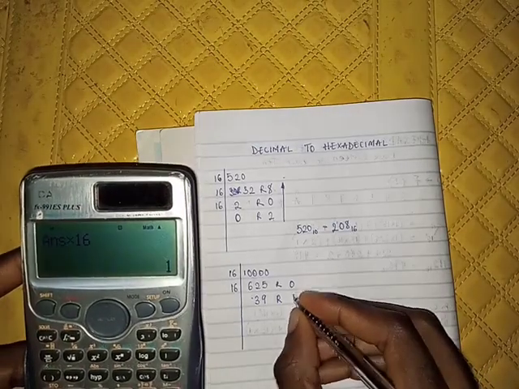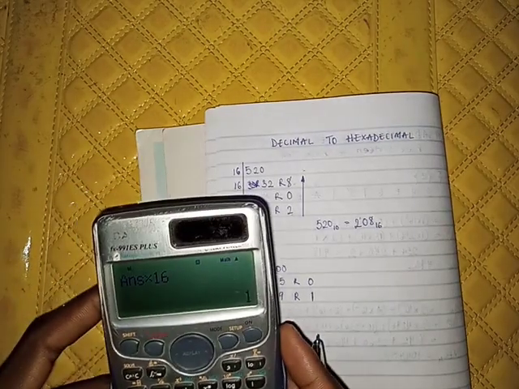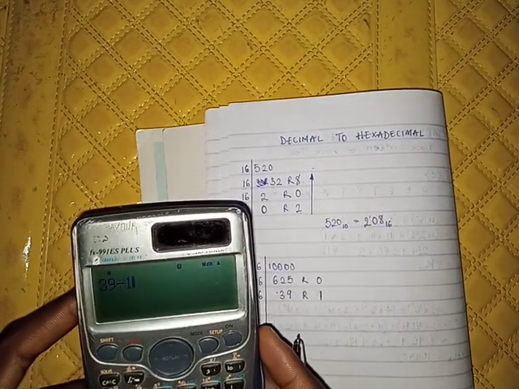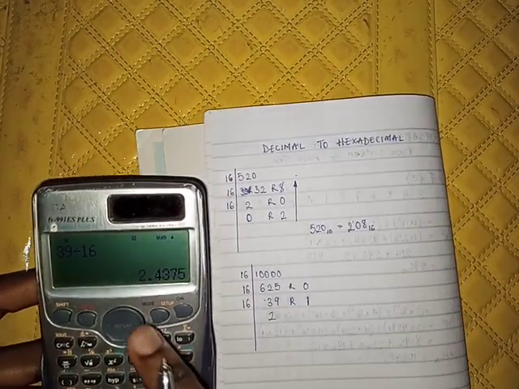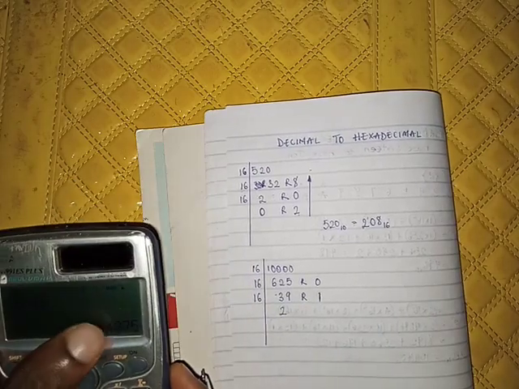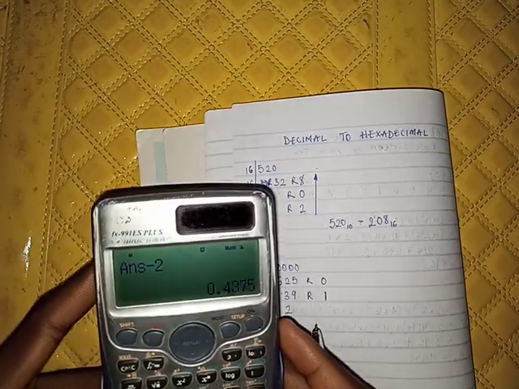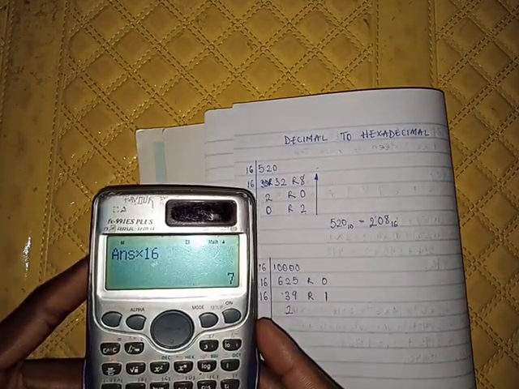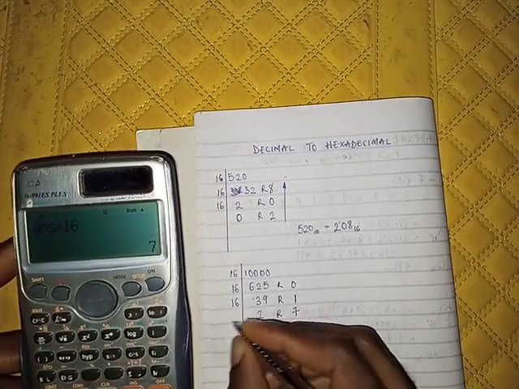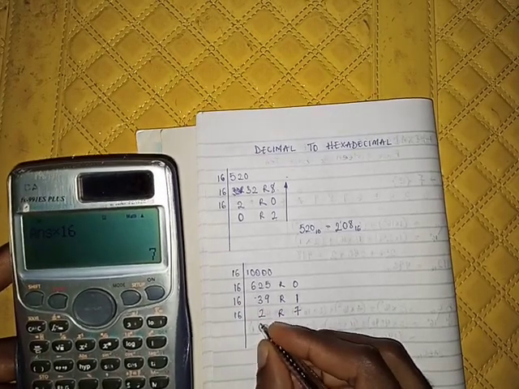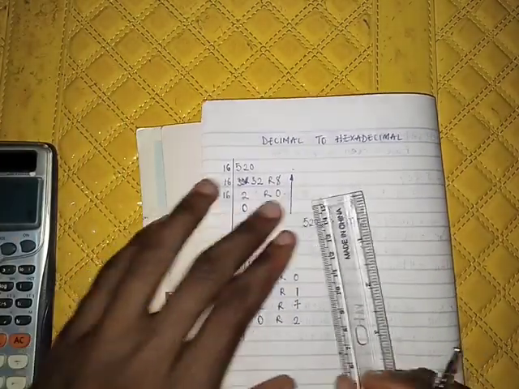So remainder 1. So 39 divided by 16, we have 2. To get our remainder, we'll say 2.4375 minus 2. What we'll get, we times it by 16. That is remainder 7. Then 2 divided by 16, that will be 0 remainder 2. Then you draw your arrowhead.